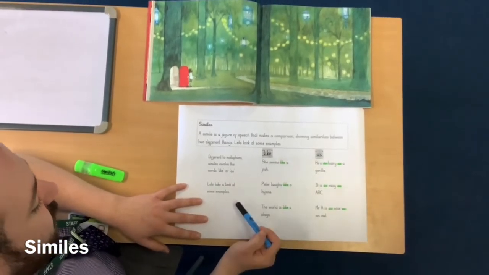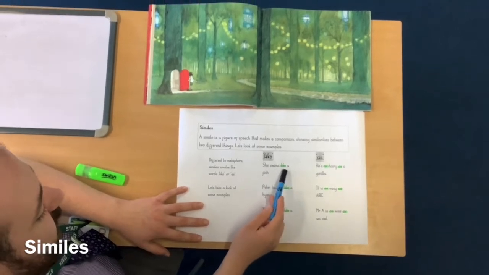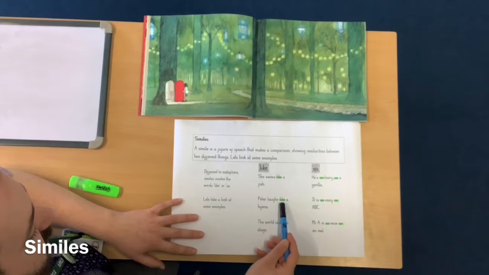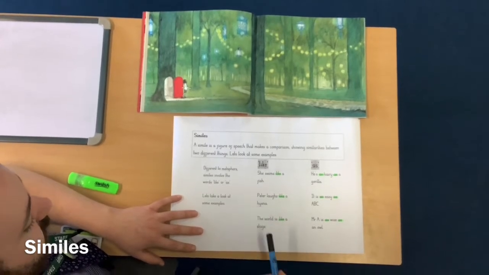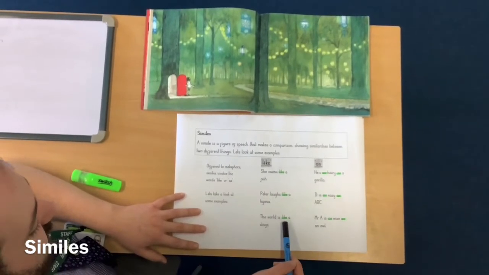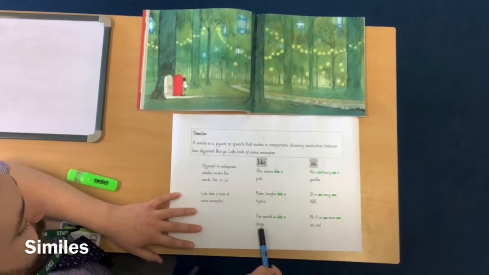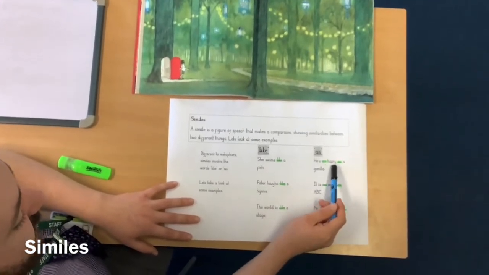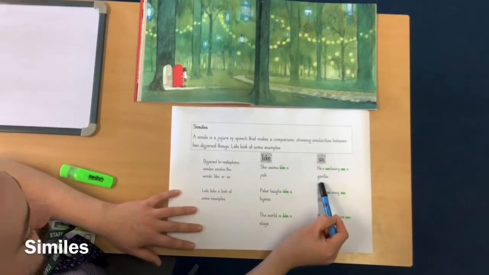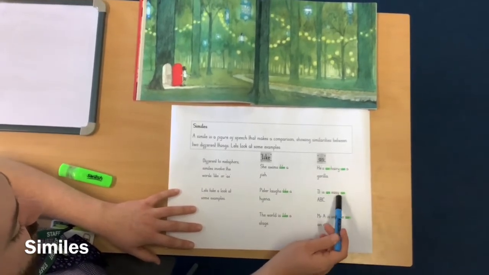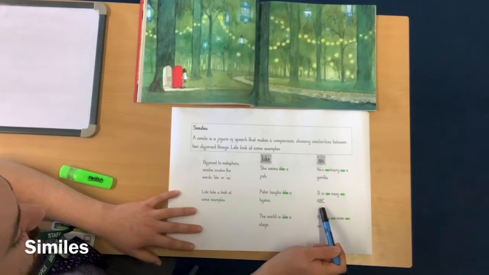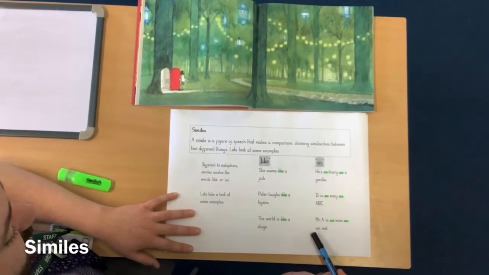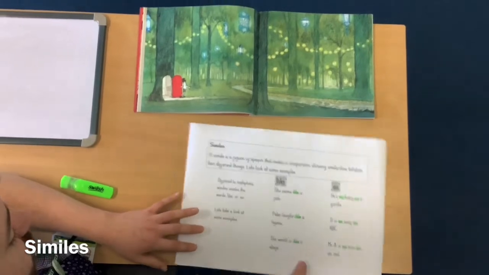Let's have a look at the like first. She swims like a fish. Peter laughs like a hyena. The world is like a stage. And then some examples for as. He's as hairy as a gorilla. It is as easy as ABC. And Mr. A is as wise as an owl, and I certainly am.